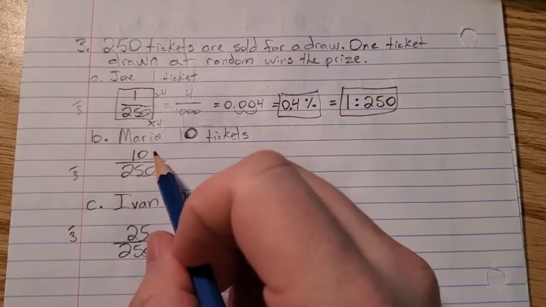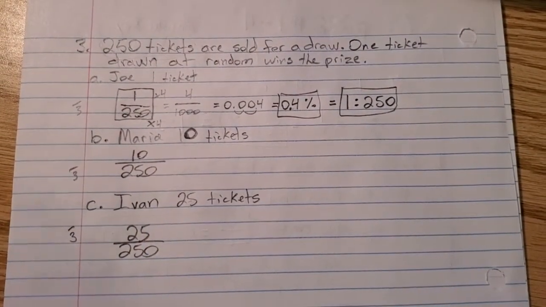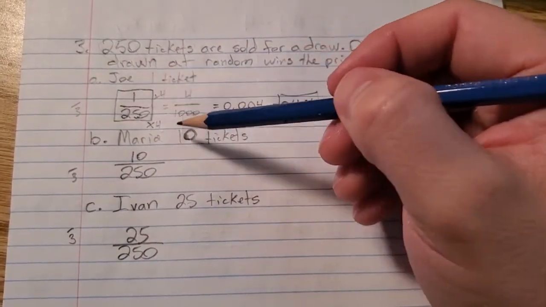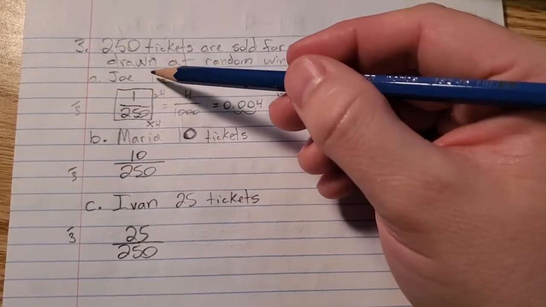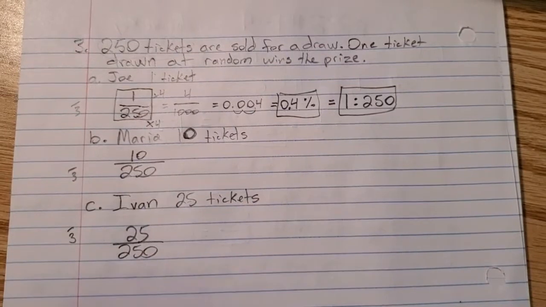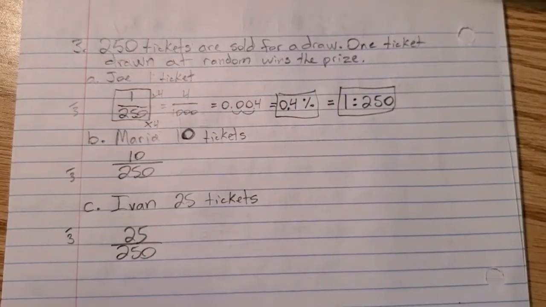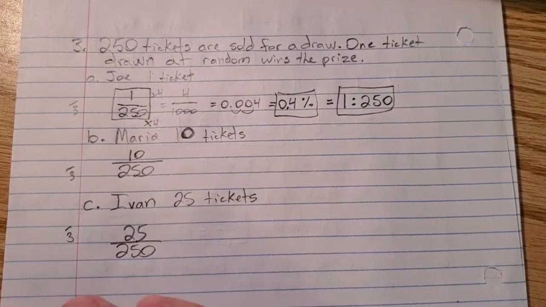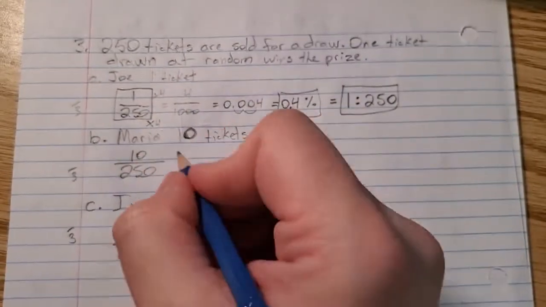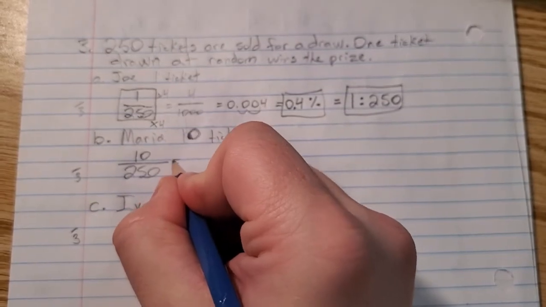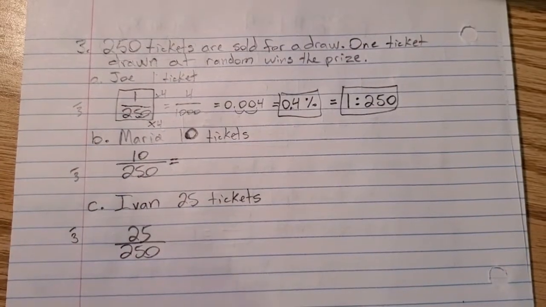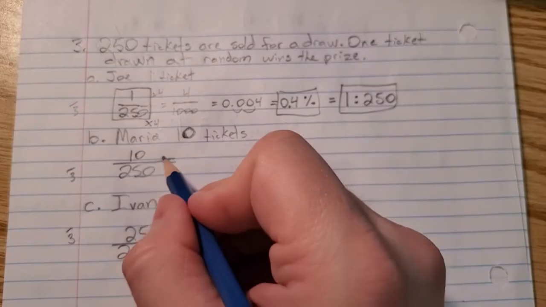Okay, looking at Maria, if we think about it just for a moment, there's 10 times as many tickets here as there were here. Maria bought 10 times as many tickets as Joe, which is interesting because then we can just take all our answers here and multiply them by 10 and you'd actually get the answer. Now, this is not the most simplified fraction. Let's just hold up on that multiply by 10 thing right now. I'll show that at the end.